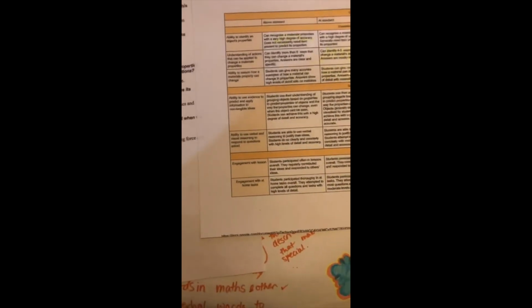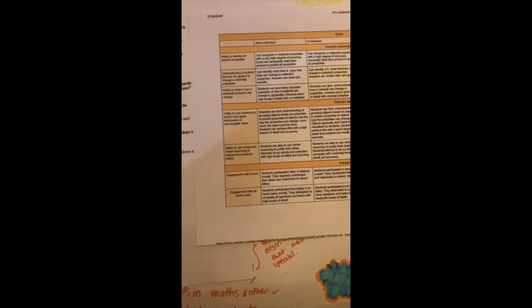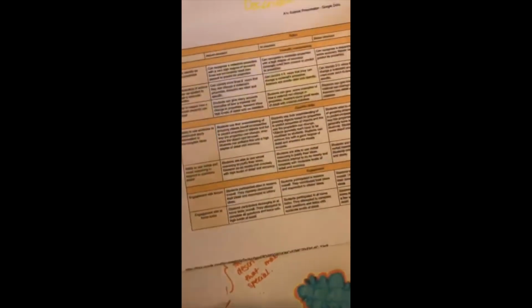After that, we move on to scientific skills. Next part of the rubric says the ability to use evidence to predict and apply information to non-tangible ideas. She was able to do this throughout the lesson, naming examples of different materials and their properties, how they can be changed even when she couldn't see it. So we can do at standard here, because there were a couple of mistakes in the things she was saying, or areas where she could have used a bit more detail.